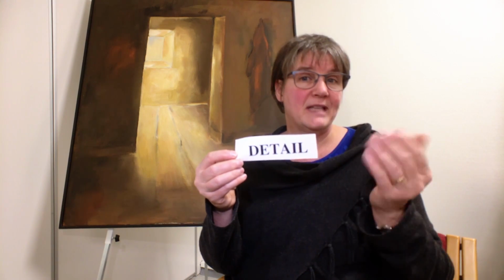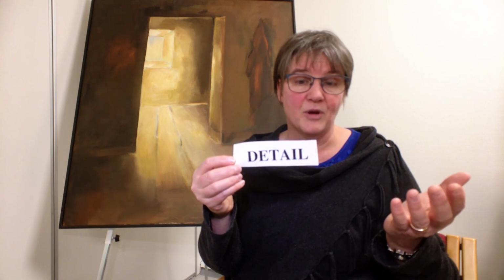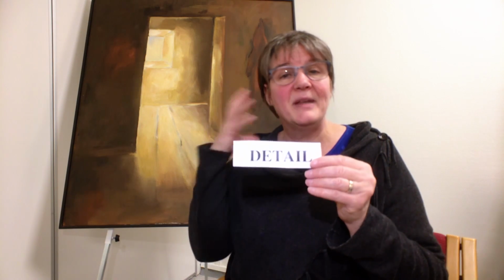In a setting, you can look at detail. So, for example, J.K. Rowling knows the details of Hogwarts. She knows the layout. She knows its secrets. And they may not all appear in the story, but because she has them, they help shape the settings that she writes.